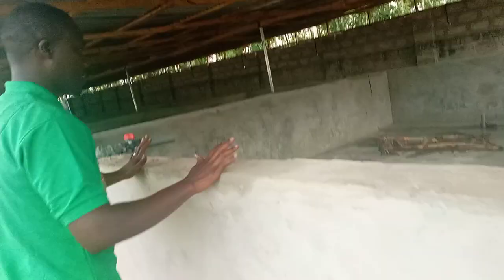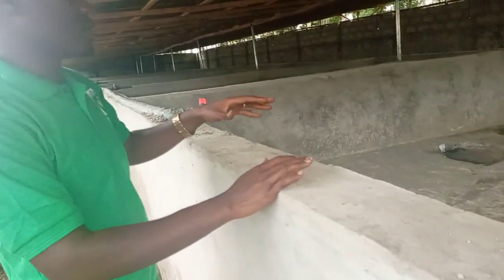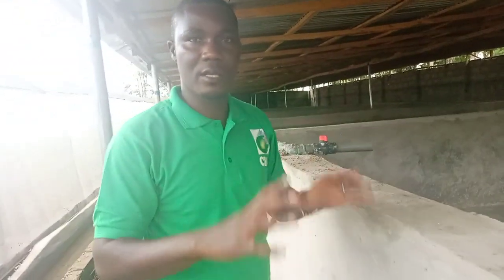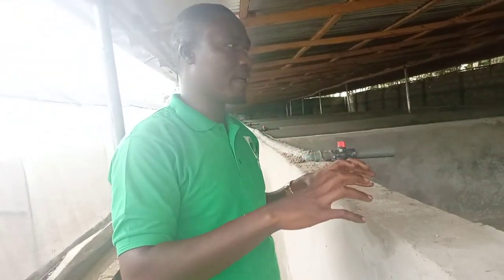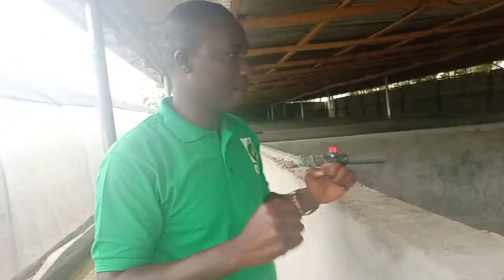This one is empty, it has been treated, so you can see the bags of the poultry droppings that we've used for the treatment. Now these things help to kill the cement content of the pond, because after constructing your concrete pond, you need to put in fresh leaves and droppings of poultry or dung from other livestock in sack bags.